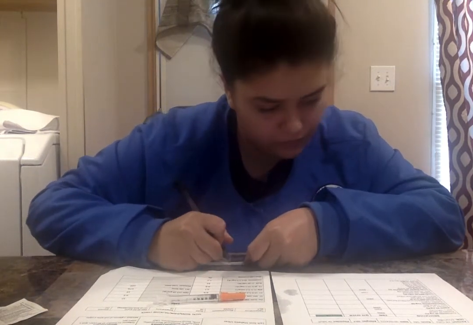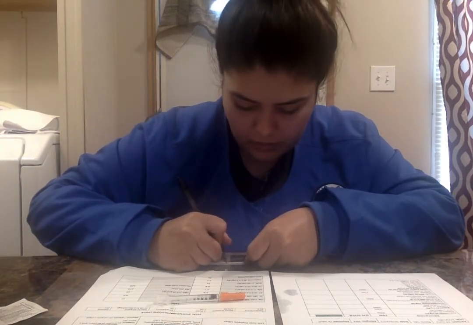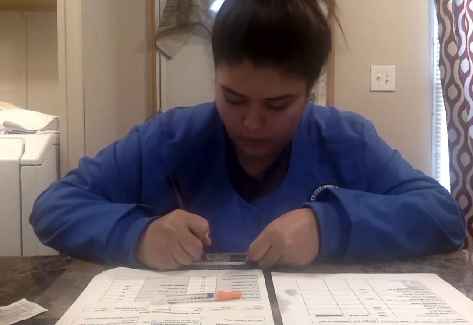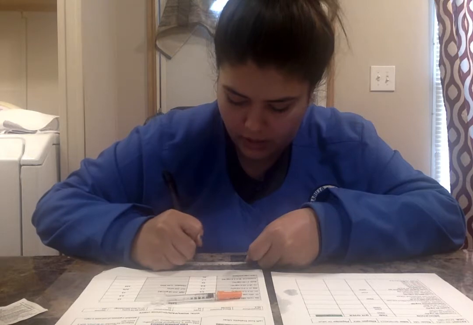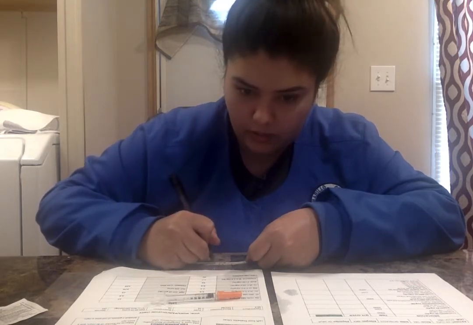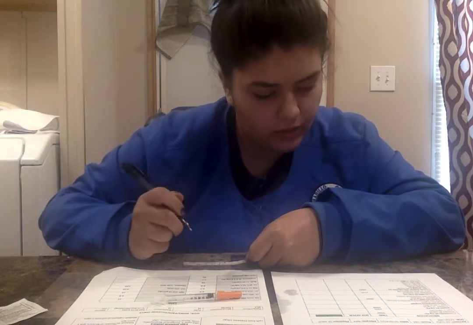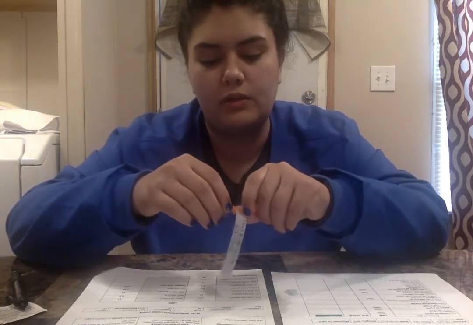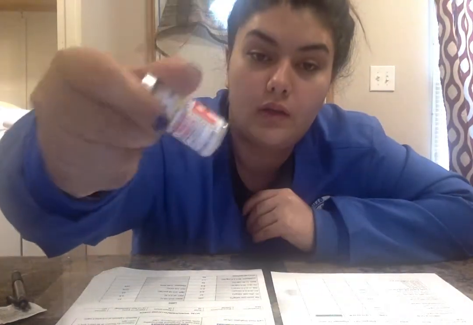So, insulin regular 100 units per milliliter subcutaneously, and this is going to Kitlano. Okay, and so I'm going to label this, and this is going into the medication cart, and so is the vial that it came with.